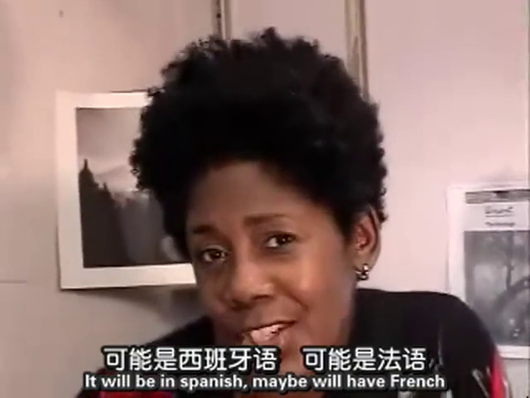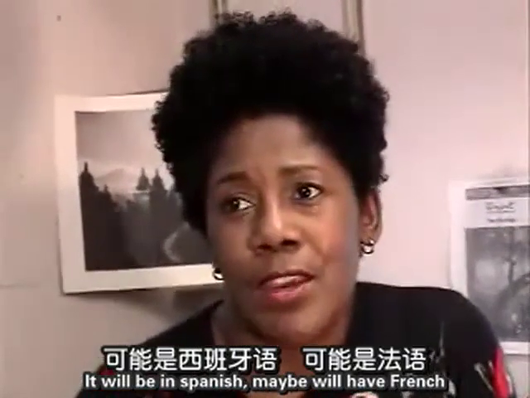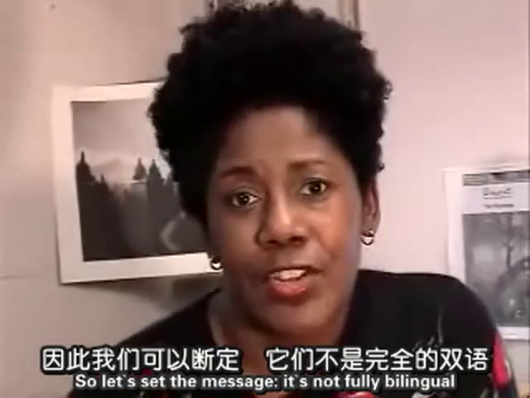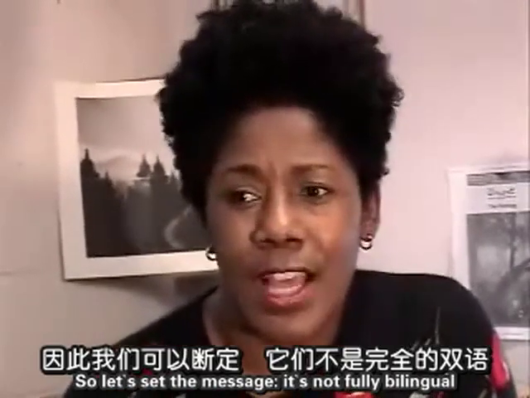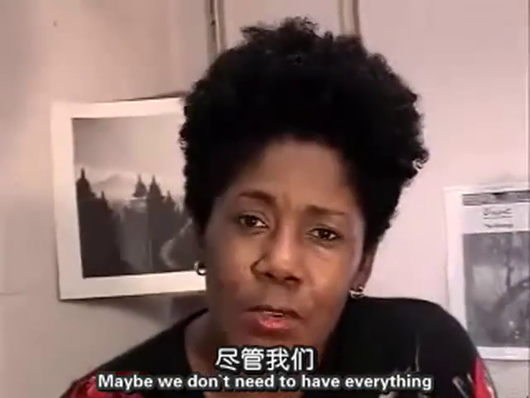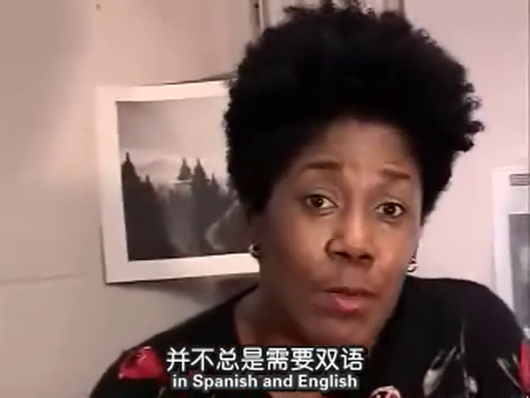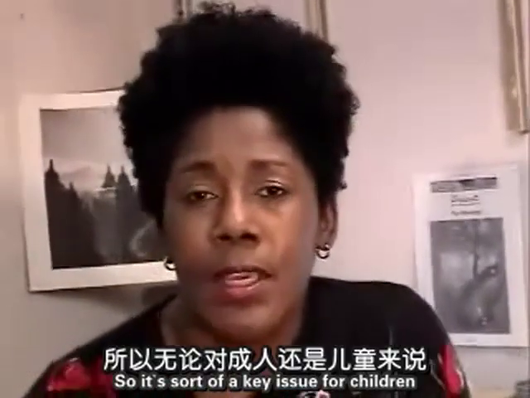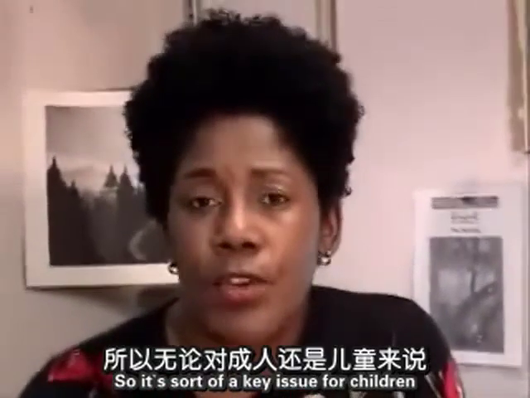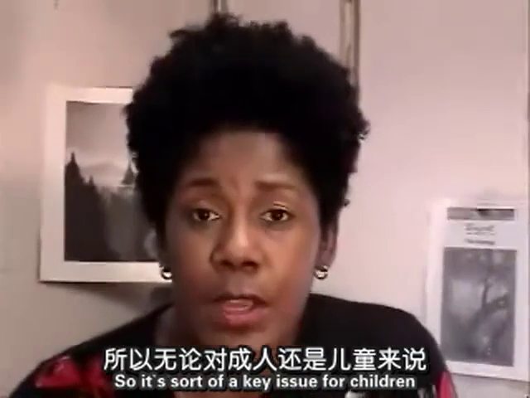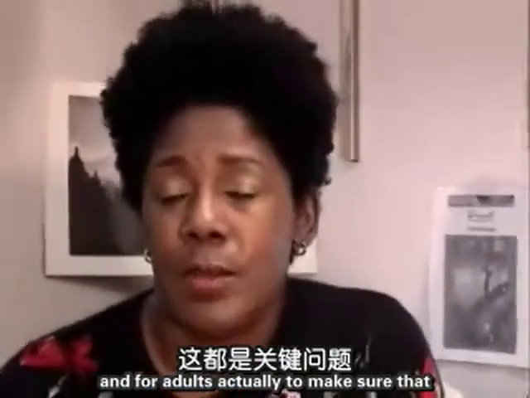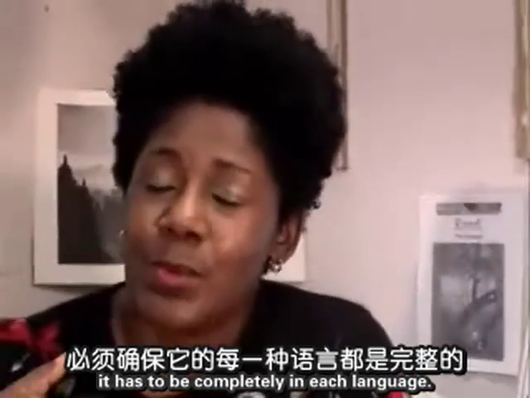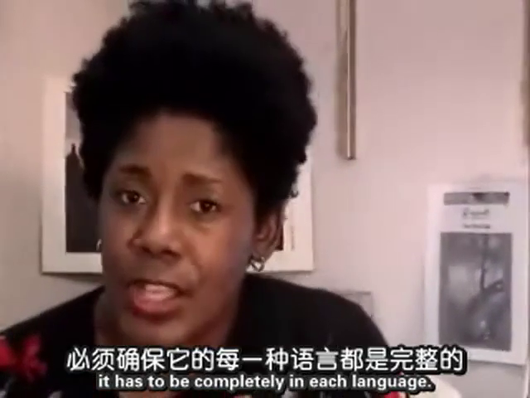It will be in Spanish, and maybe will have French, but it will have English for navigation. So that sent the message that it's not fully bilingual, and maybe you really don't need to have everything in Spanish or English, or maybe it was perhaps an oversight, but it happens all the time. So it's a key issue for children, and for adults actually, to make sure that when you use a software that has more than one language, it has to be completely in each language.